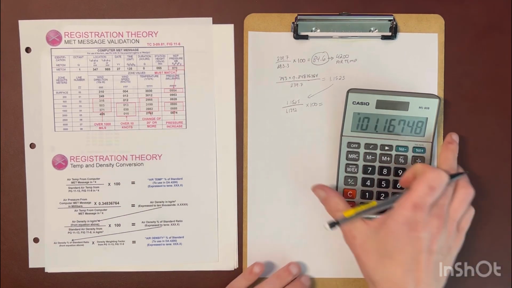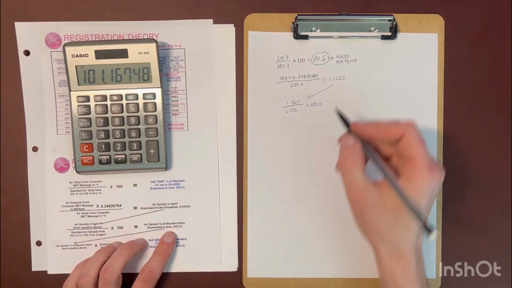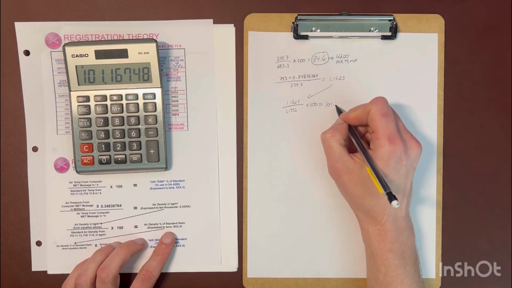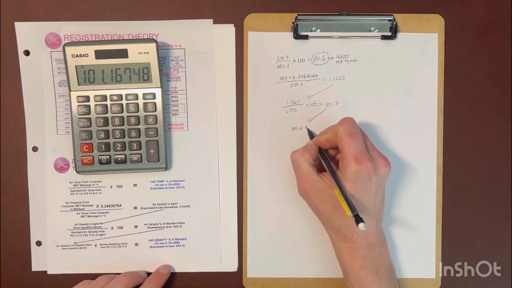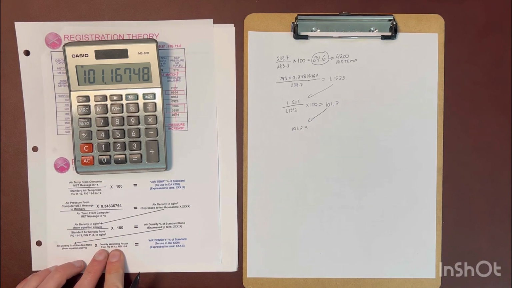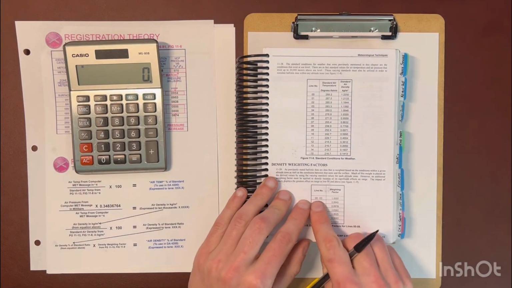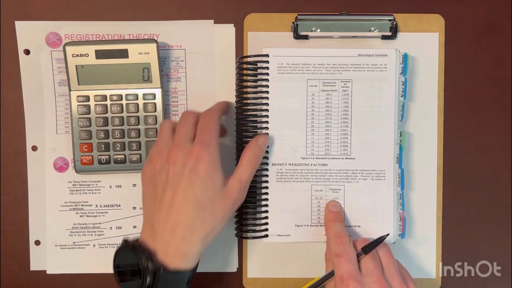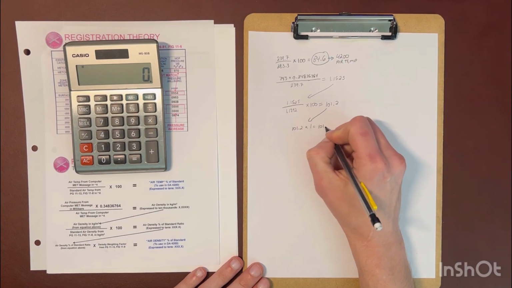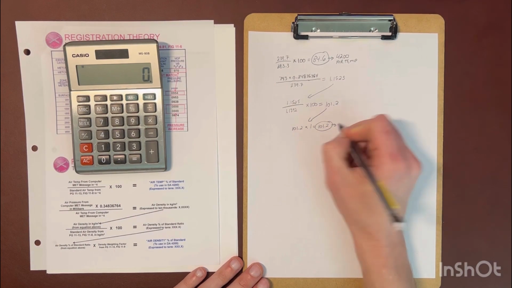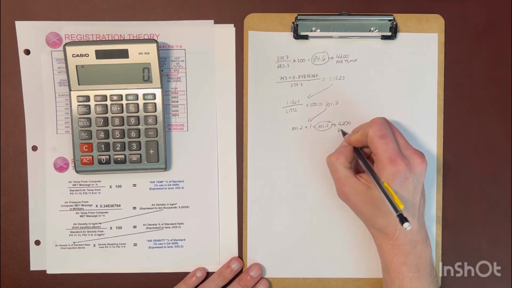I multiply that times 100. That's going to be 101 point, let's see here. I need to express this to the tens, so that's going to be 101.2. Okay, now I take that number, 101.2, and multiply times the density weighting factor from page 11-13, figure 11-9. Density weighting factor for line 0 through 03 is 1. So that means that 101.2 is the answer that I need for my 4200 density.